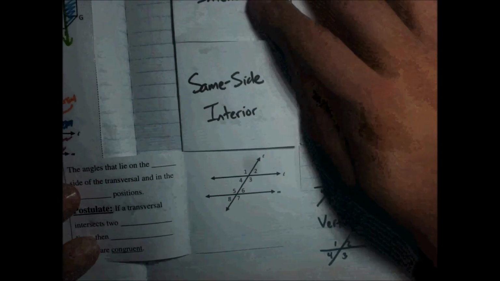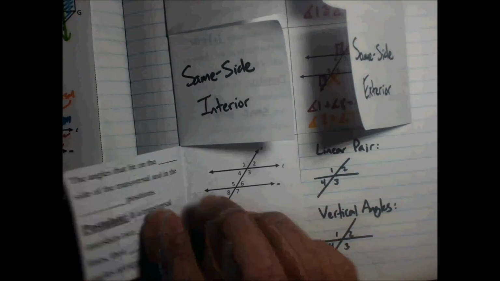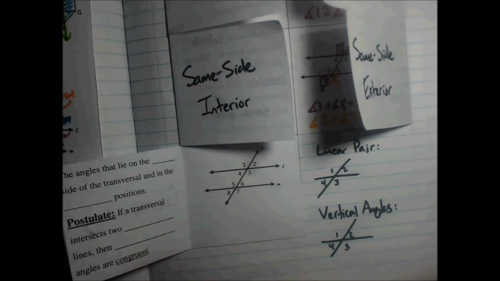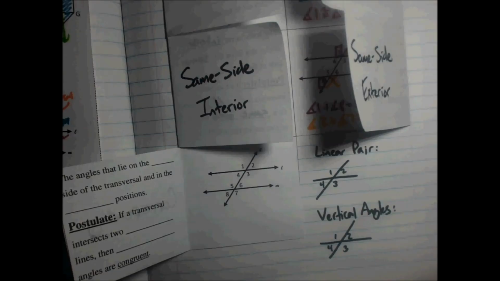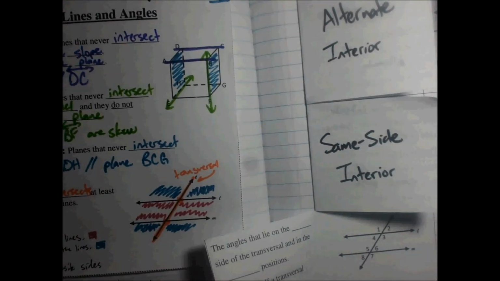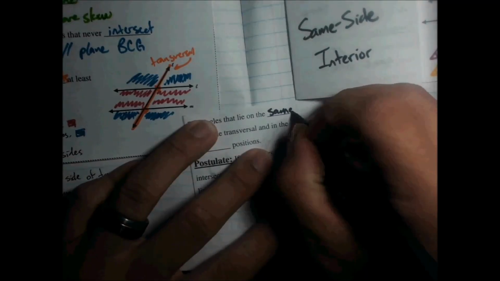Corresponding means the angles that lie on the same side of the transversal. So again, if a transversal intersects two parallel lines, then the corresponding angles are congruent. So same position, same spot, same side, right?